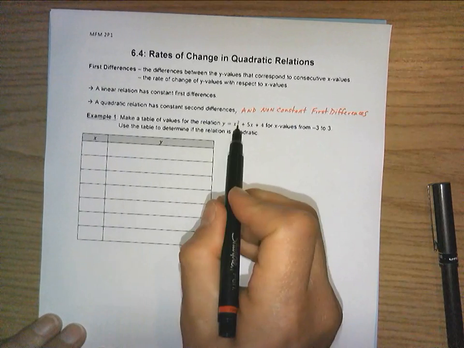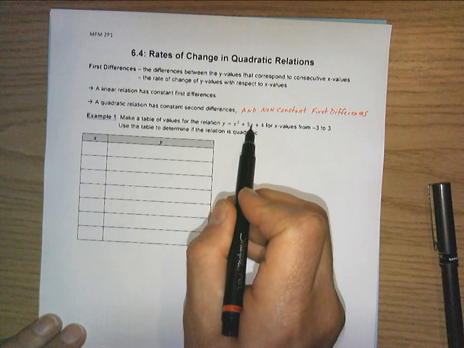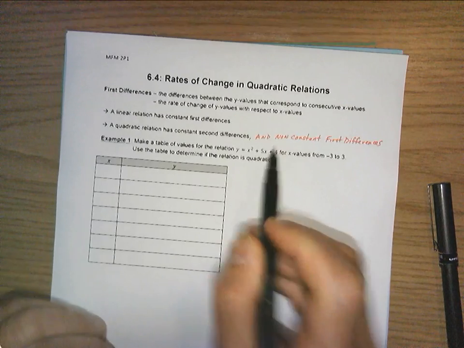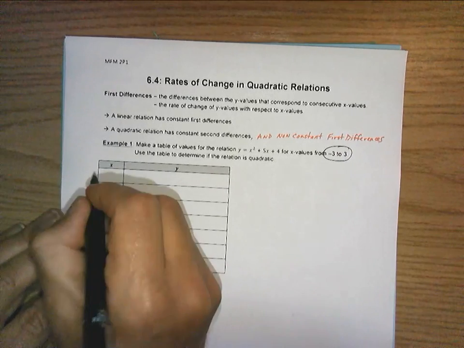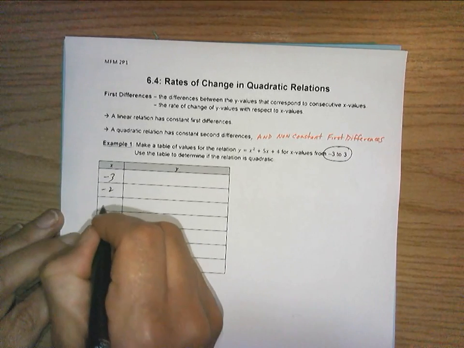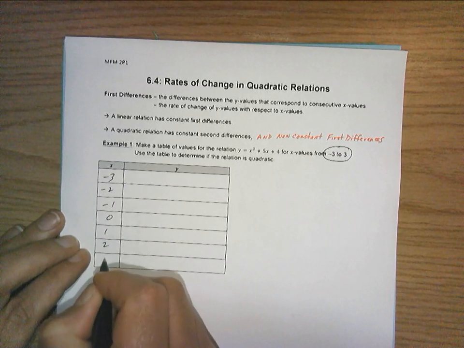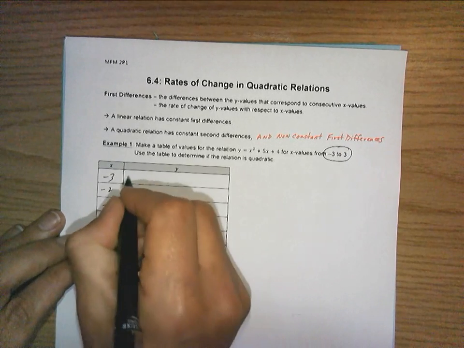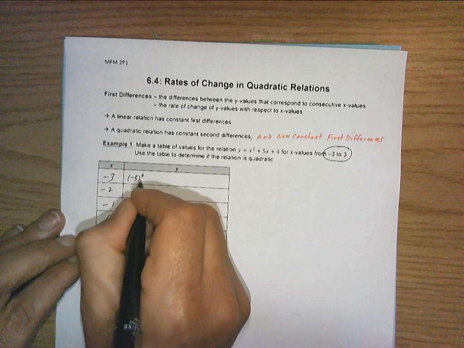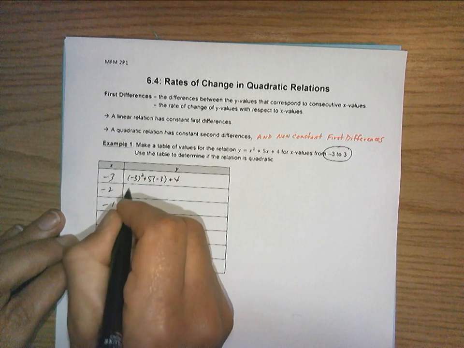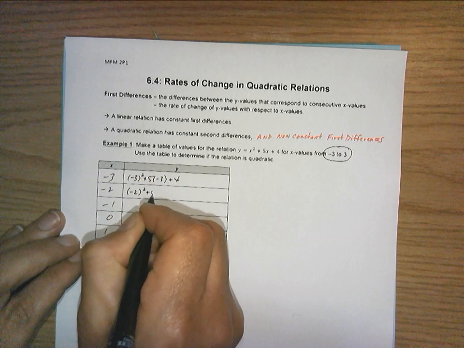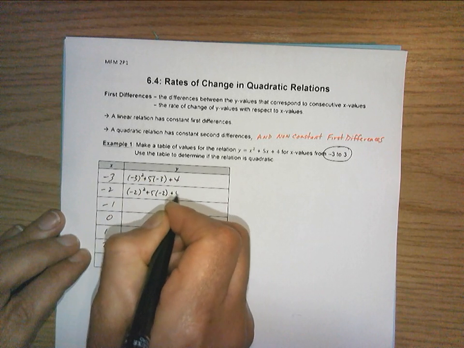So, example 1. Make a table of values for y equals x squared plus 5x plus 4 going from negative 3 to 3. Negative 3, negative 2, negative 1, 0, 1, 2, 3. So it's going to be negative 3 squared plus 5 times negative 3 plus 4. Negative 2 squared plus 5 times negative 2 plus 4.